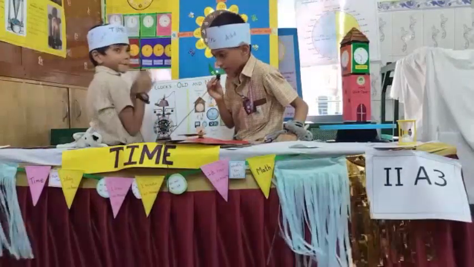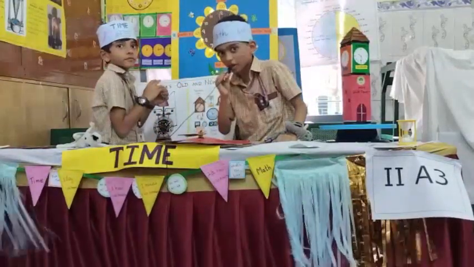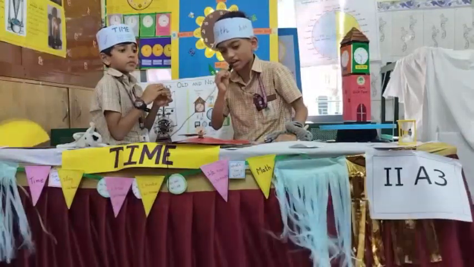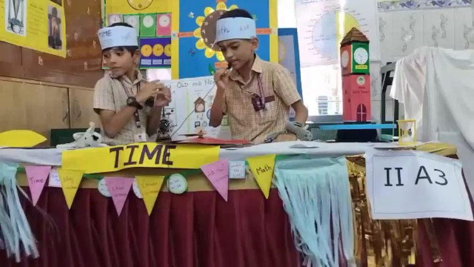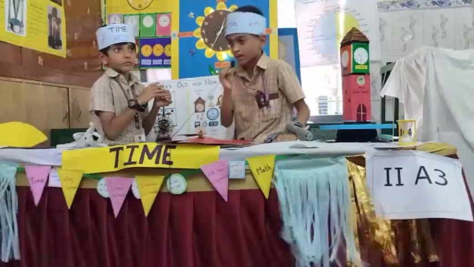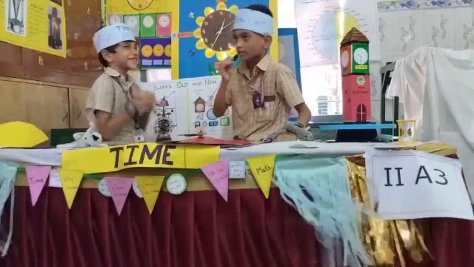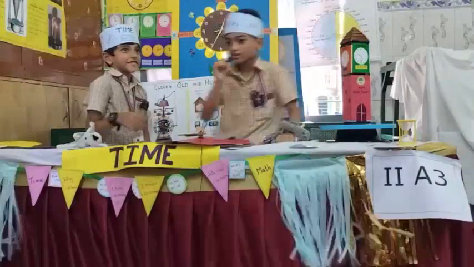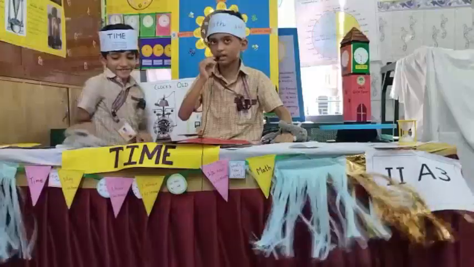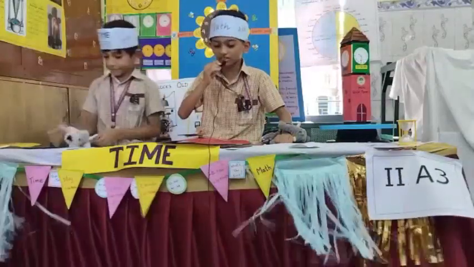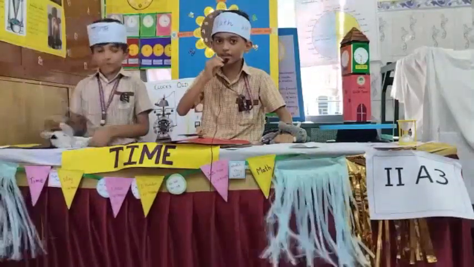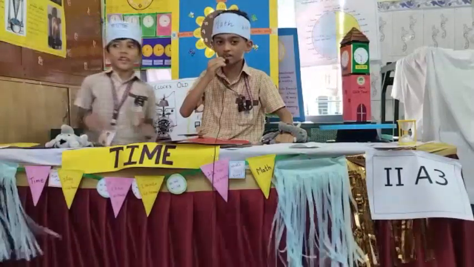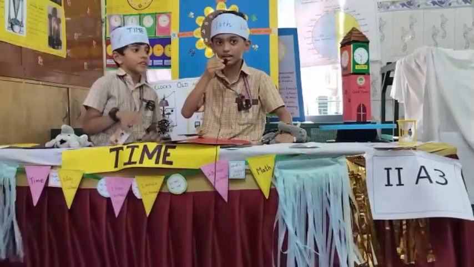Now let's see a working model of a clock. A clock's face is called a dial. A dial is divided into 12 equal parts. Every part is again divided into 5 equal parts. The short hand is called the hour hand, the long hand is called the minute hand, the thin hand is called the second hand. The hour hand takes 60 minutes to make a move, and the minute hand takes 60 seconds to make a move. The hour hand shows the hour directly, but for the minute hand we have to count in 5s like 5, 10, 15, 20, etc.